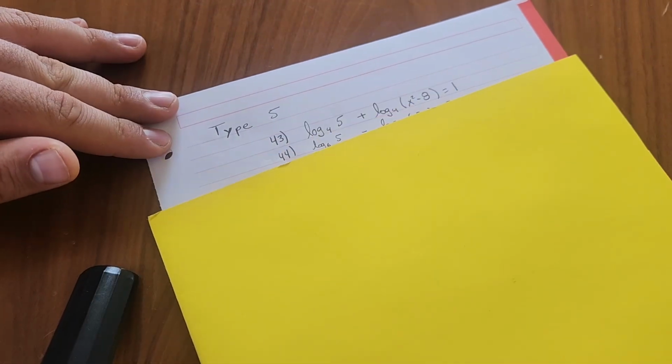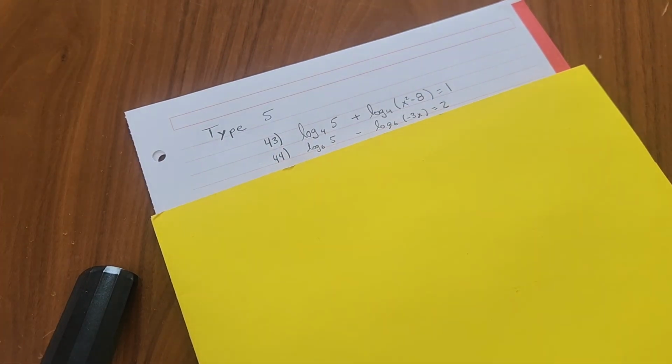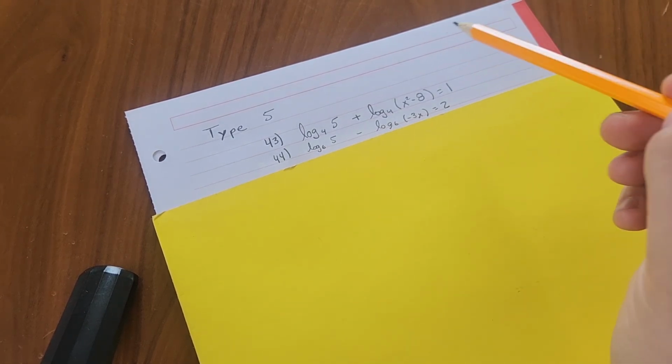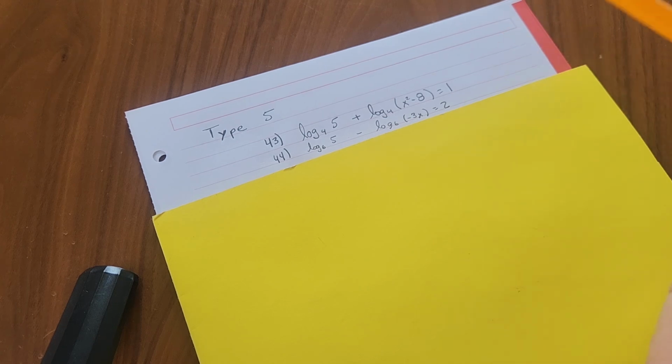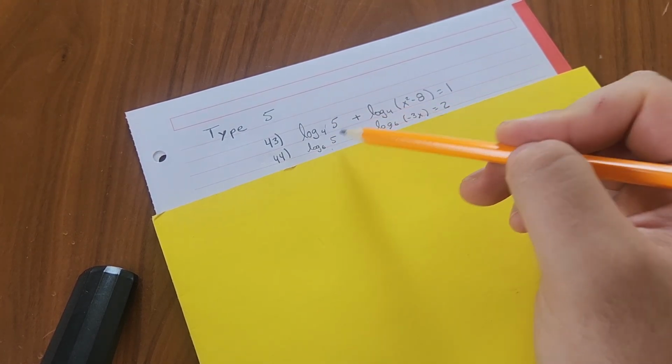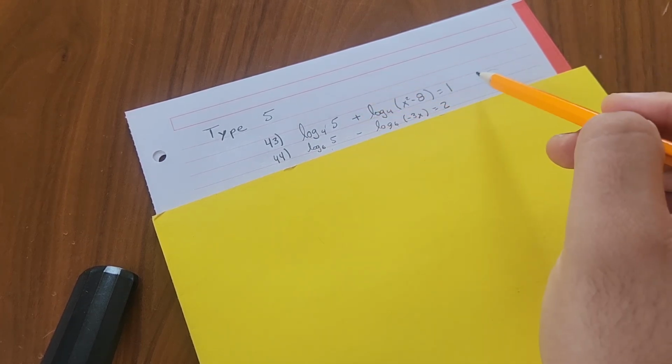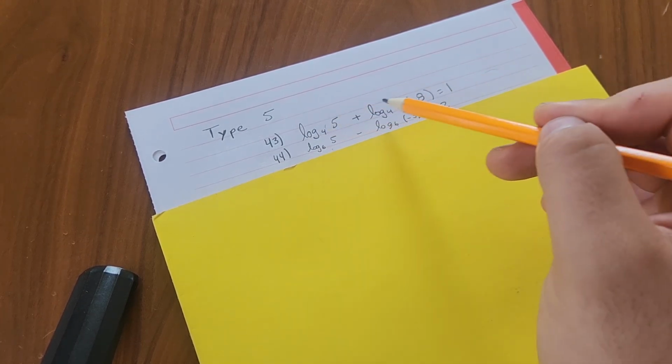So now we're almost done. Type 5. Look at equations in type 5. What makes the equations in type 5 different from the other ones that we have solved? These are logarithmic equations. I don't have logarithms on both sides, and I have operations outside of the logs.